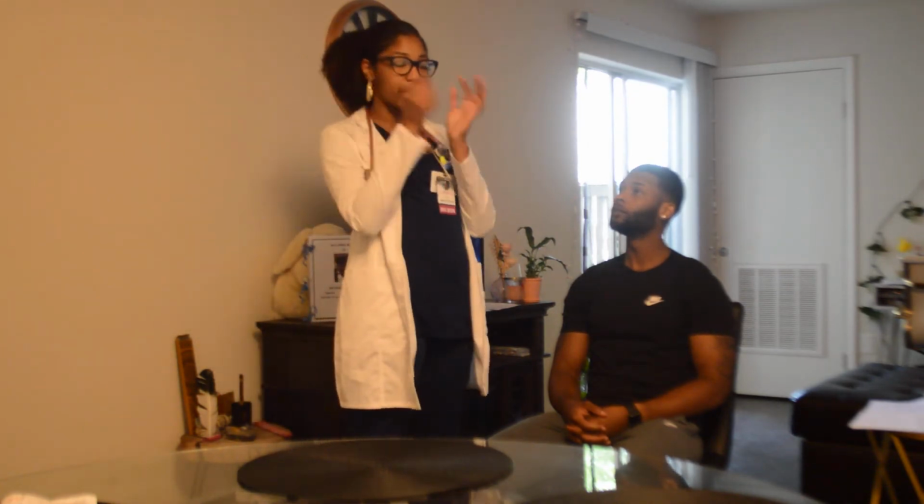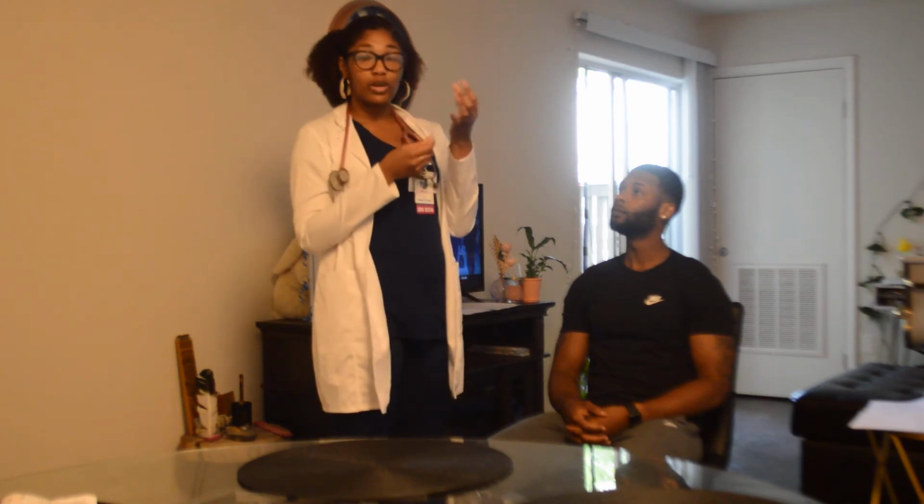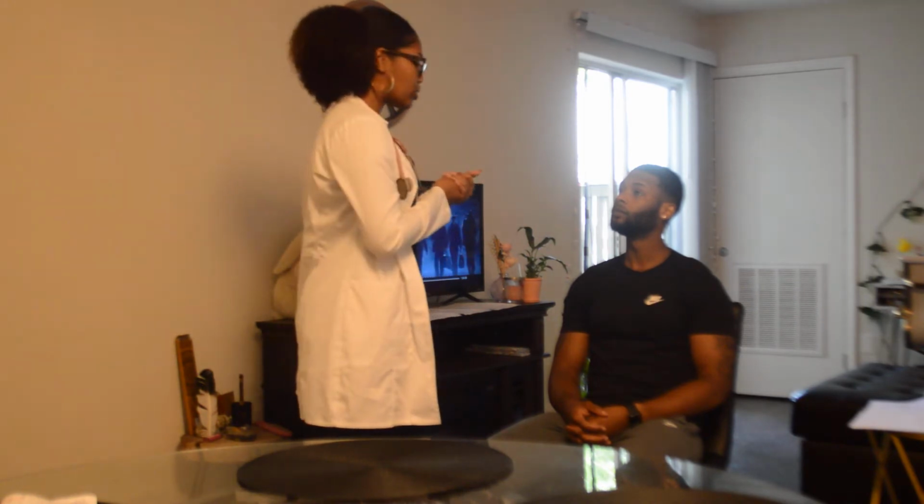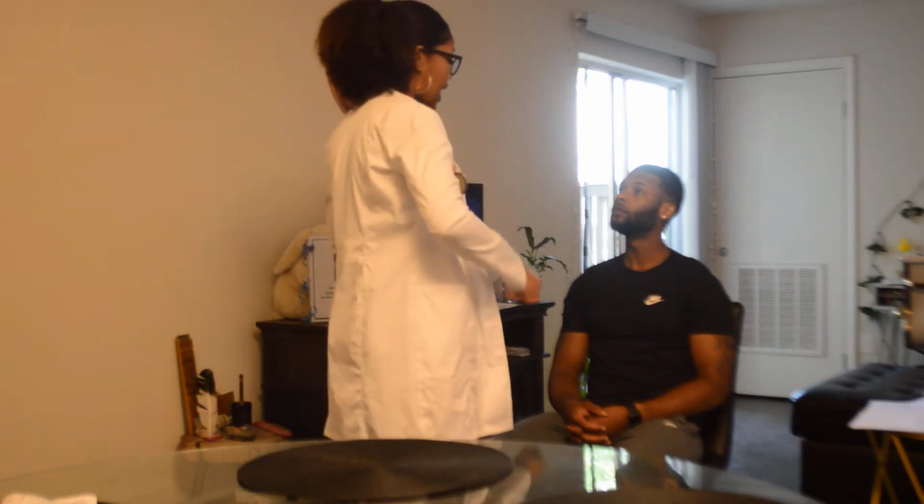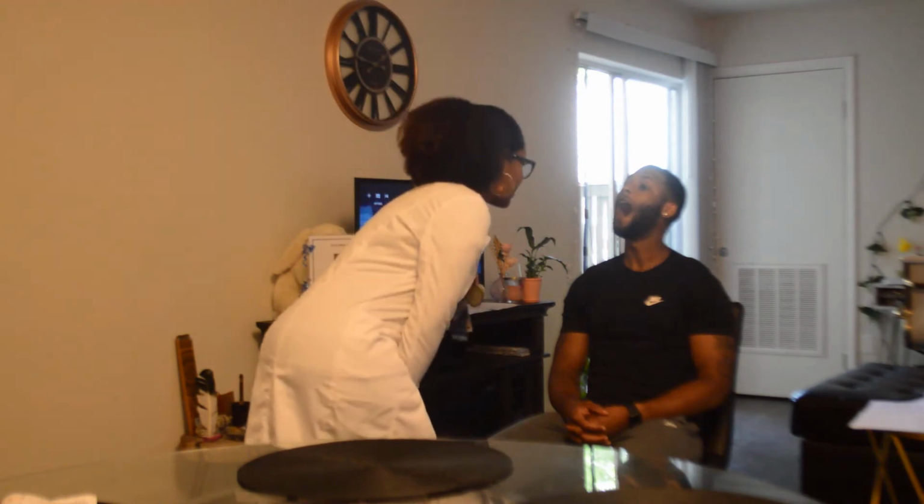Next, I'm also going to check the rise of the patient's palate as well as the gag reflex. So if I were to check his gag reflex, I would just have something to put in his mouth and see if he gags. And also, could you open your mouth and say ah? Ah. Okay, perfect. So I did note the rise of the palate with him saying ah.